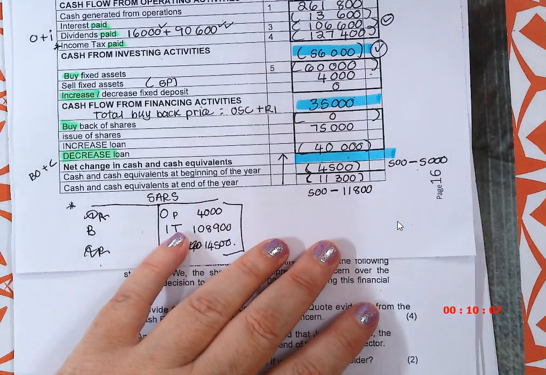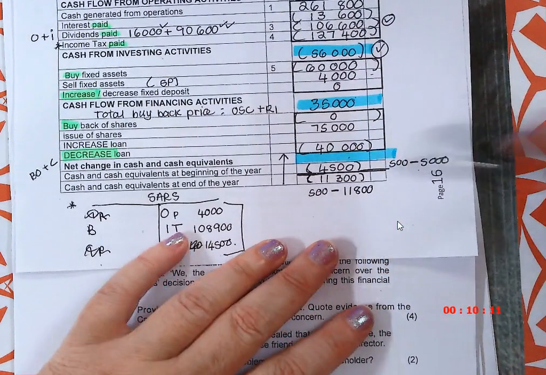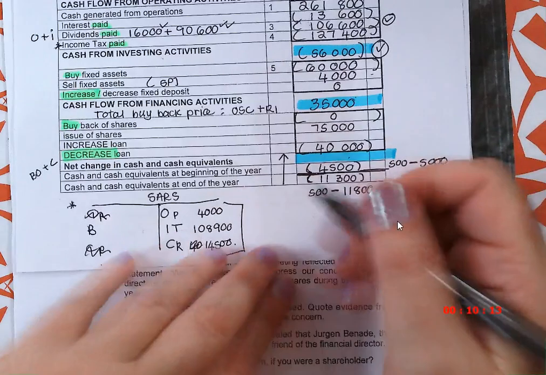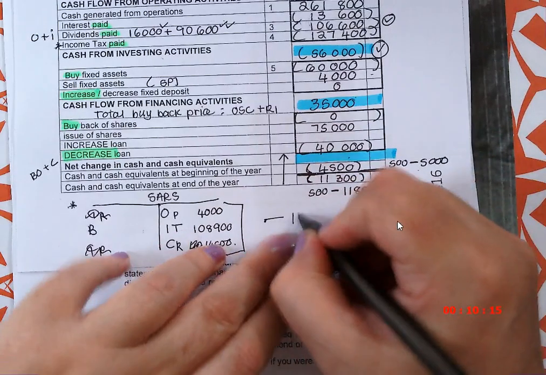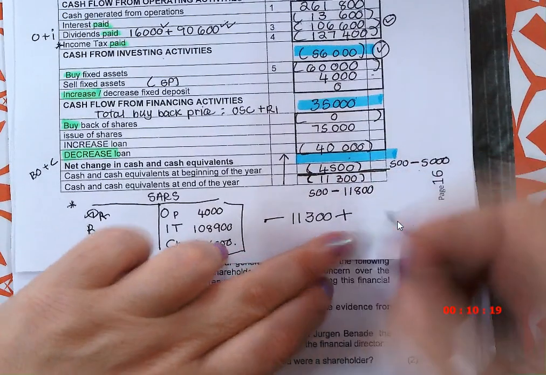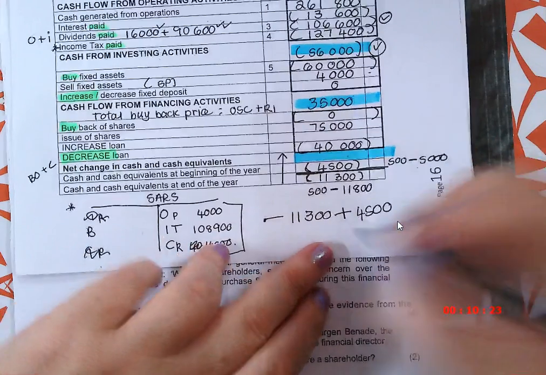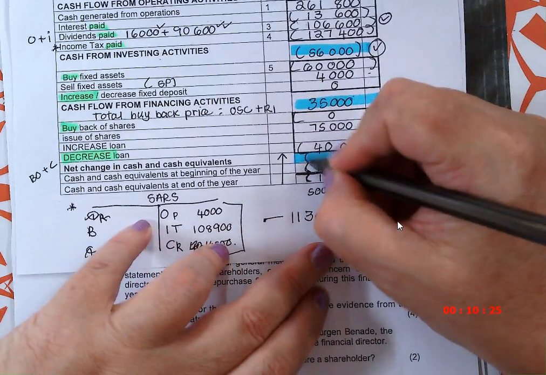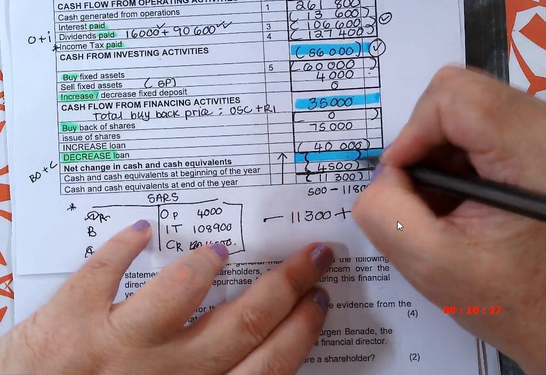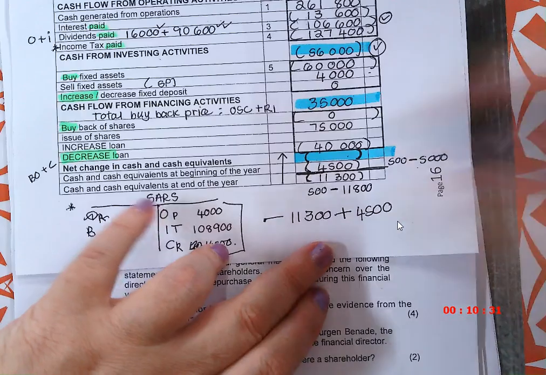Now I'm going to reverse. So I say minus 11,300 plus 4,500 gives me minus 6,800.